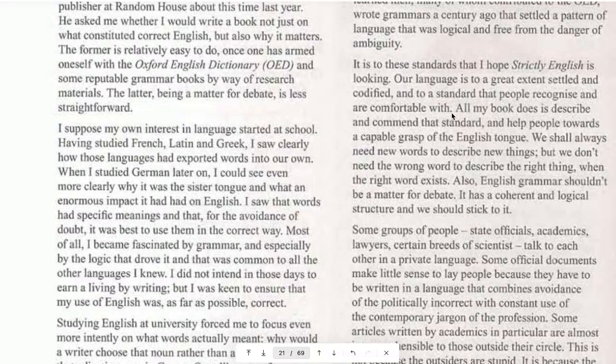"All my book does is describe and commend the standard and help people towards a capable grasp of the English tongue." Yes, that's right, the same sentence we have just read.